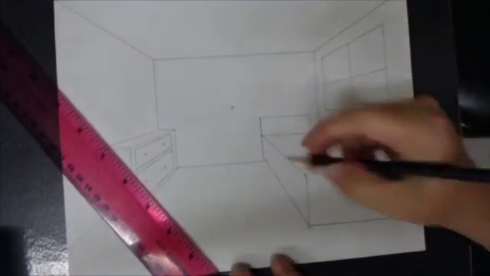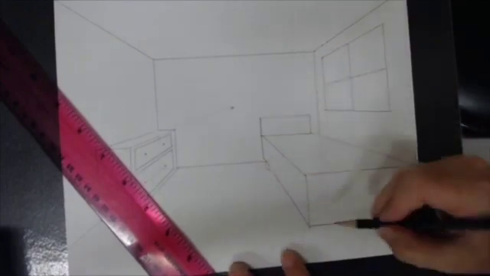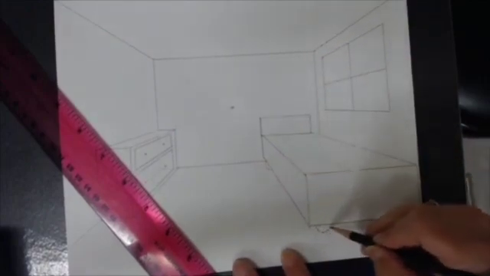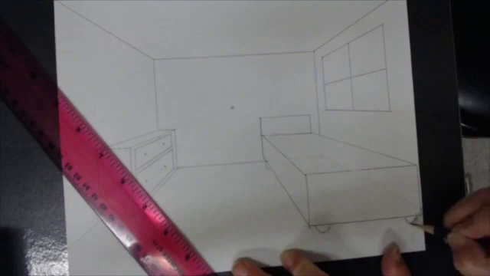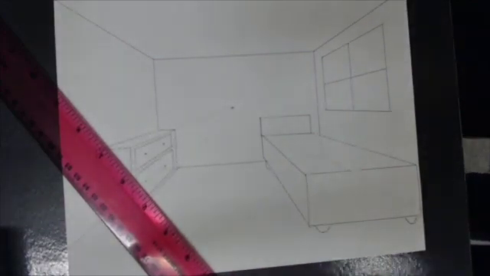So there's my bed, and then I just need to add some little feet. So I'm just going to have half a foot here. Have a foot on this side, and those don't have to line up with your vanishing point. Okay. So there's my bed.